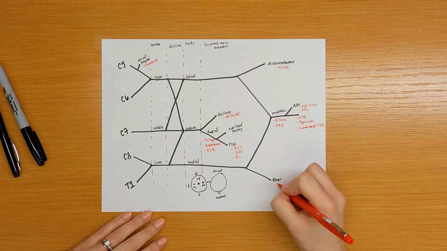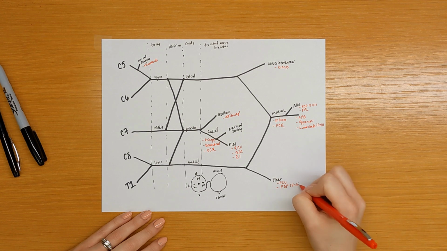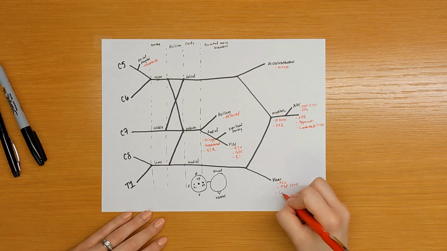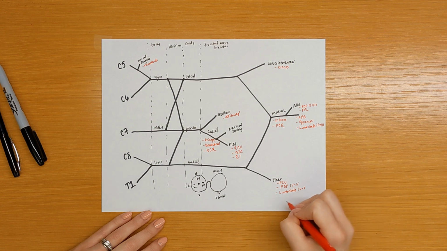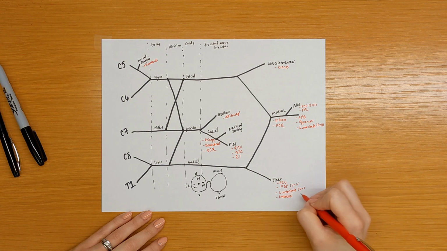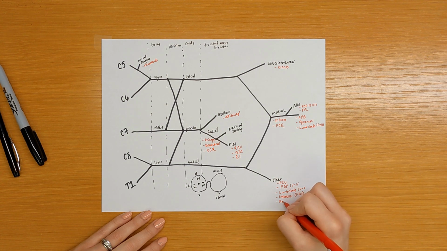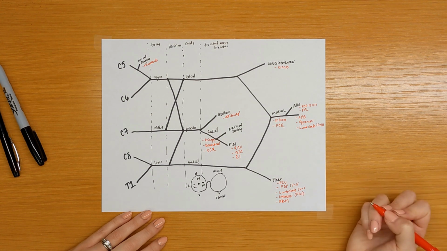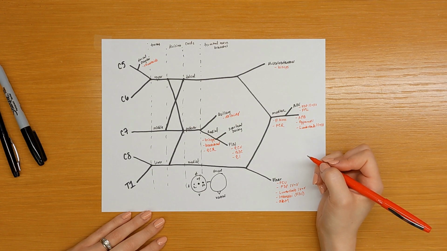The ulnar nerve will innervate the flexor carpi ulnaris, the flexor digitorum profundus for the fourth and fifth digits, the lumbricals for the fourth and fifth digits, the interossei for EMG, especially remembering that's our FDI, our first dorsal interossei, and the abductor digiti minimi. There we go. There's our diagram of the brachial plexus.